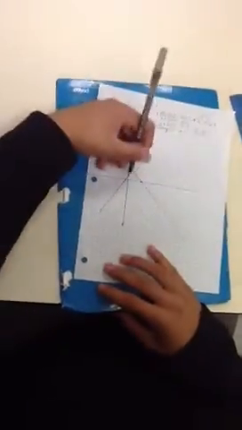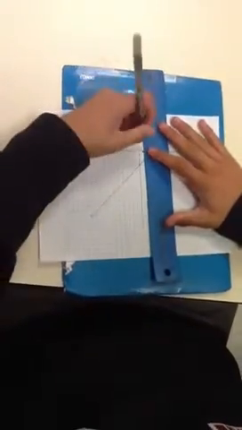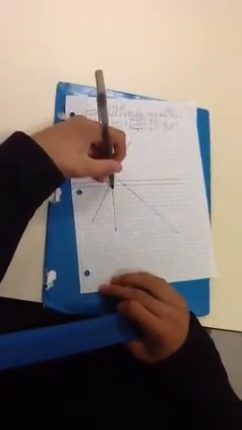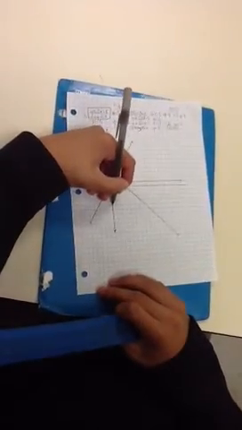And then you just graph these two lines. So because y is equal to 1, just do it horizontally. And by the way, make sure you label all of these lines so you know which line you're dealing with.